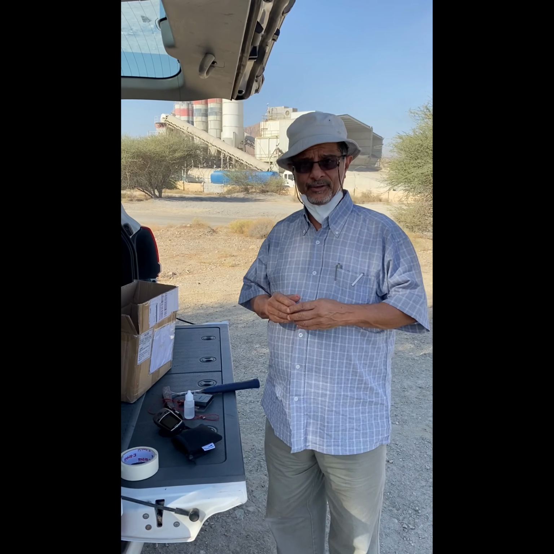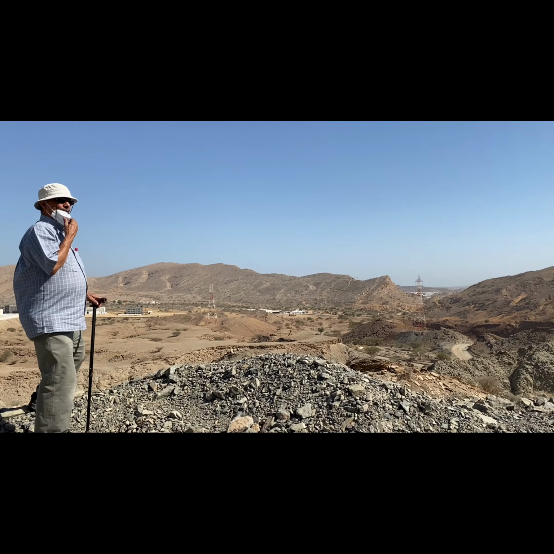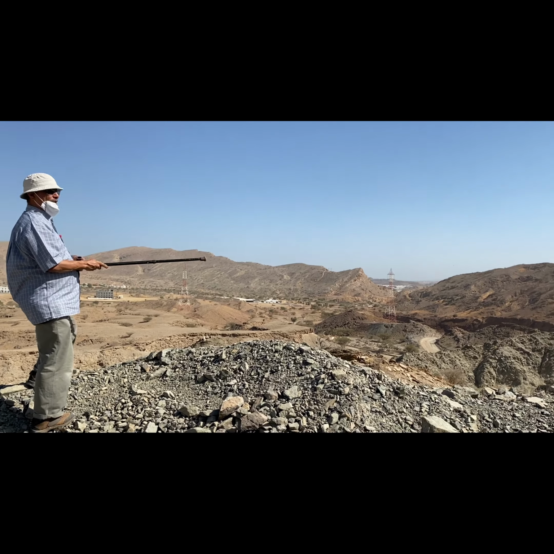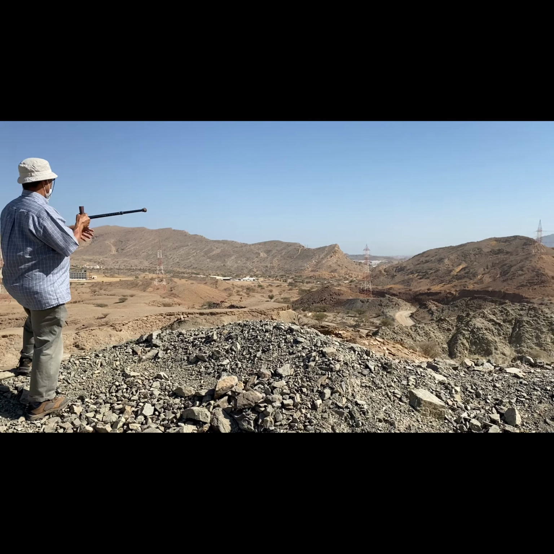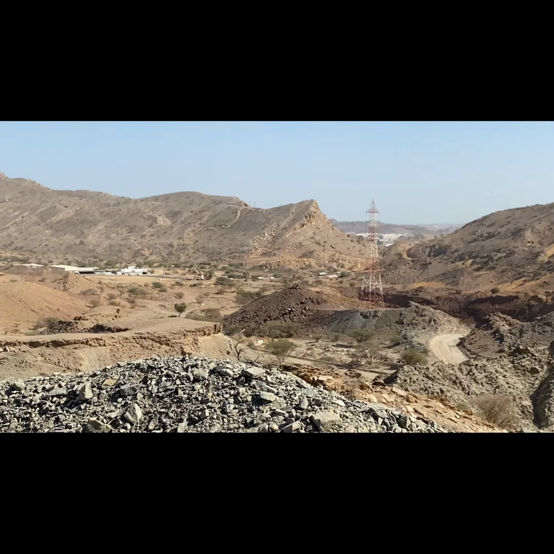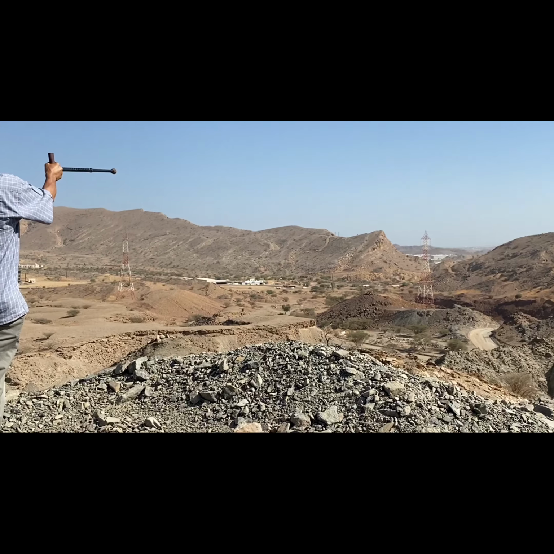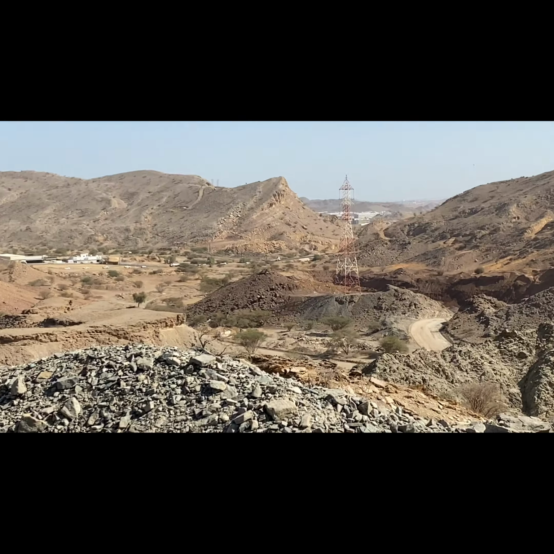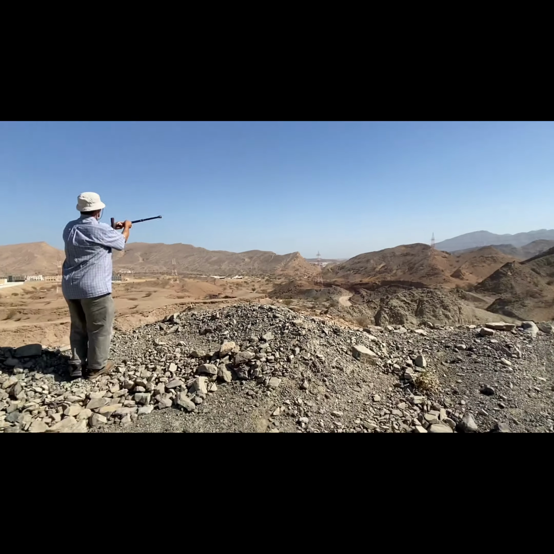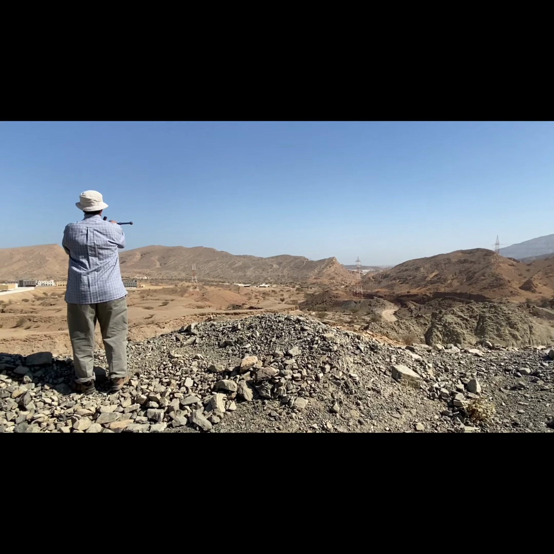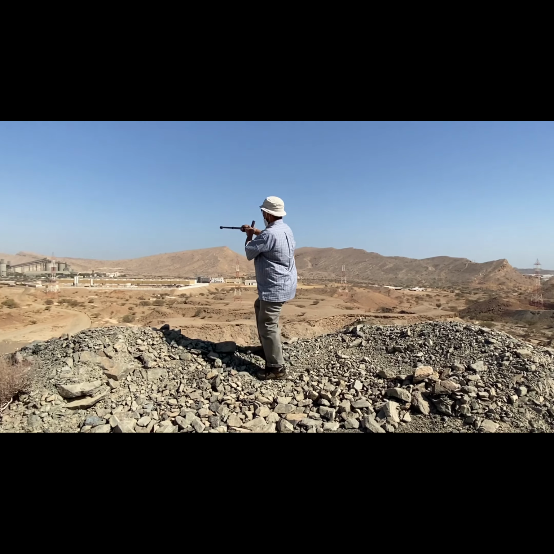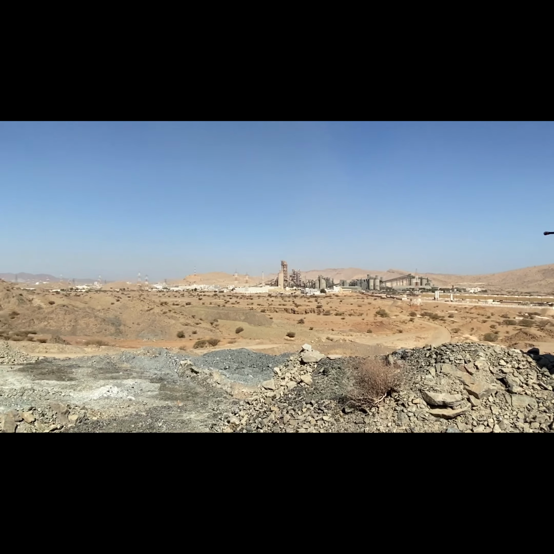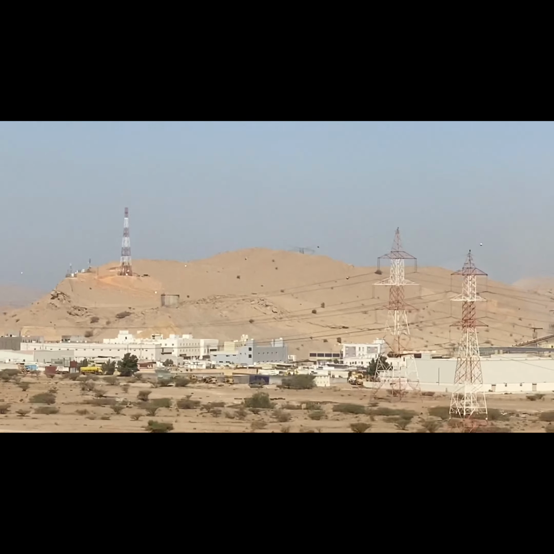Here we'll look at one of the major structures, and I want you to follow me from this point exactly here, where you see the tracks there. You can see the dip of the rocks, and then I want you to go all the way to the cement factory, and then farther to where you see the water tank on top of the mountains.